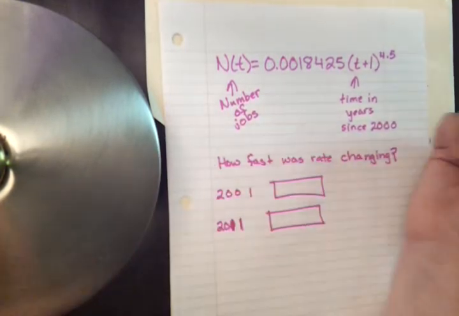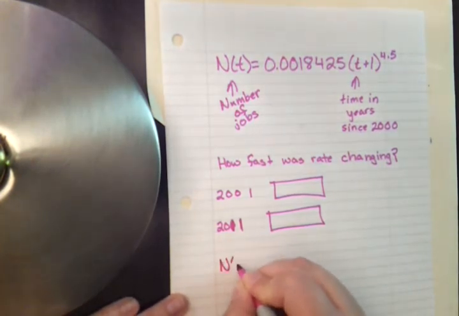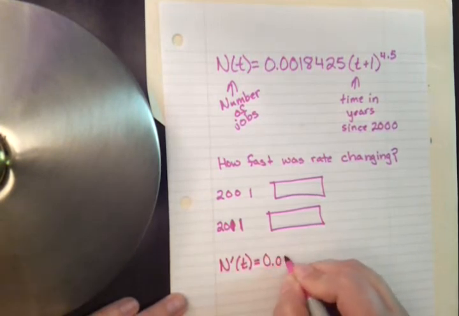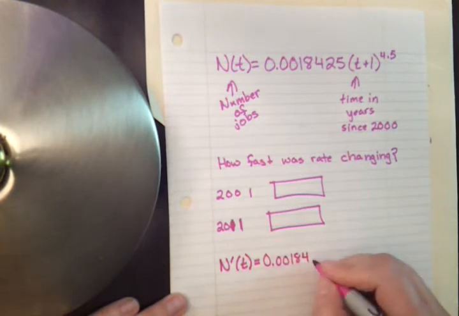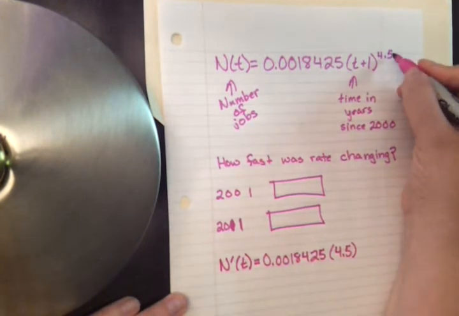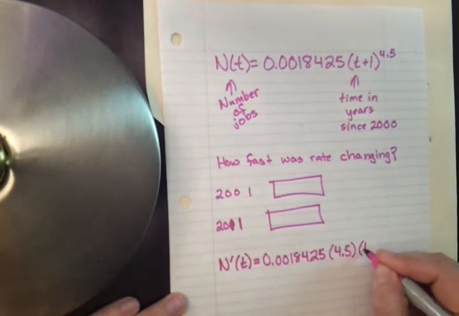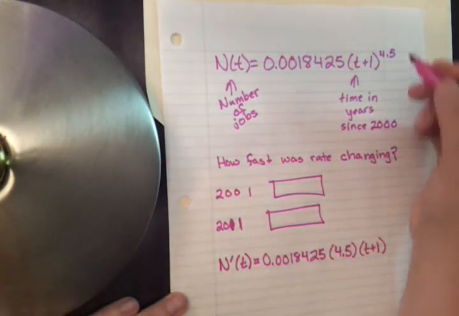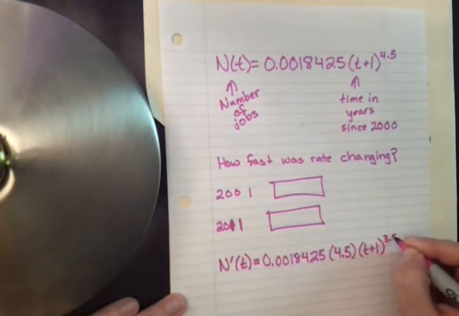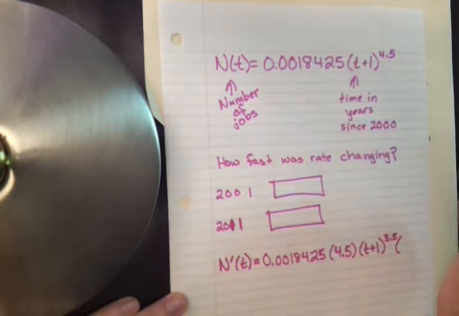So really, for n prime of t, you're going to have 0.001845 times 4.5, because we brought down that exponent and multiplied it times what was out in front. Write down exactly what's on the inside, t plus 1. Change the exponent because we have to subtract 1 for the power rule, so that's going to be to the 3.5 power, and then multiply that times the derivative of this, which we just said was 1.